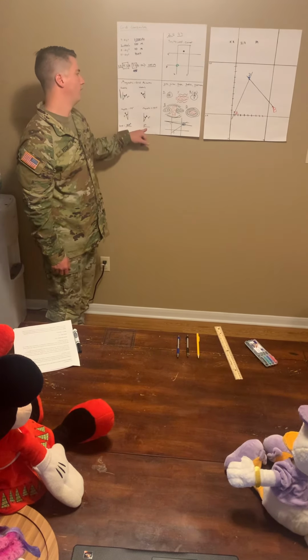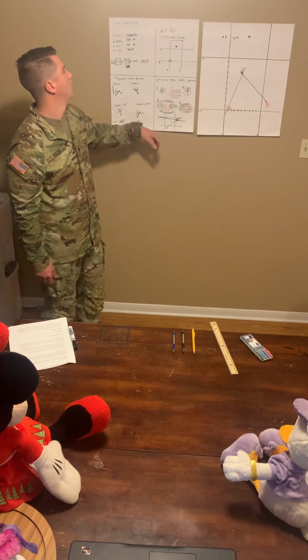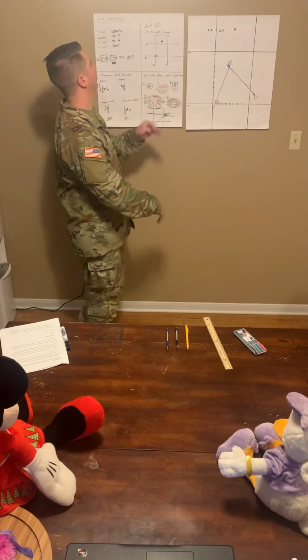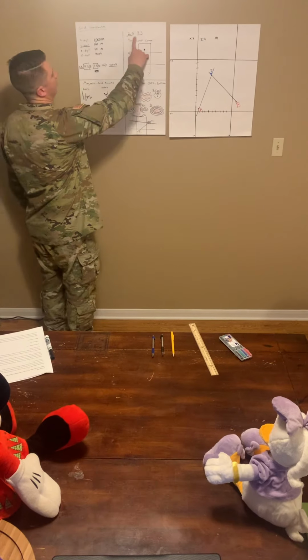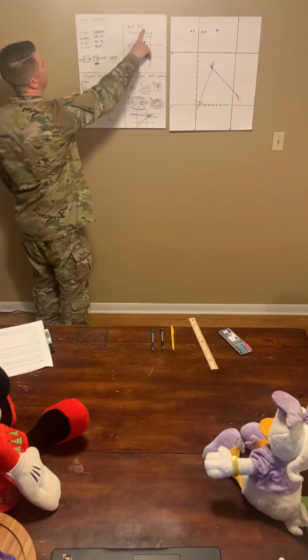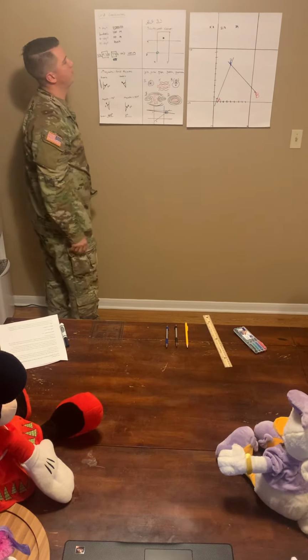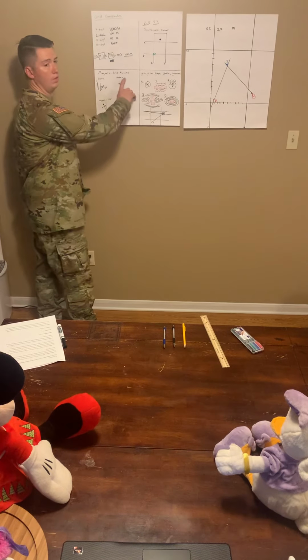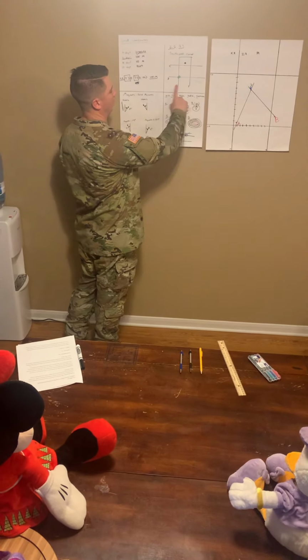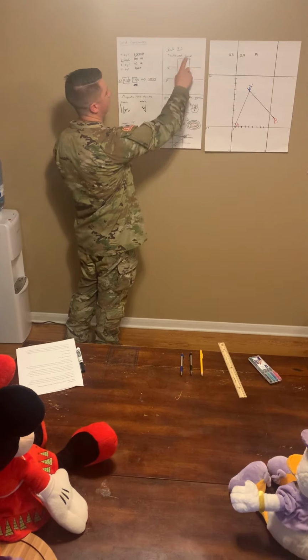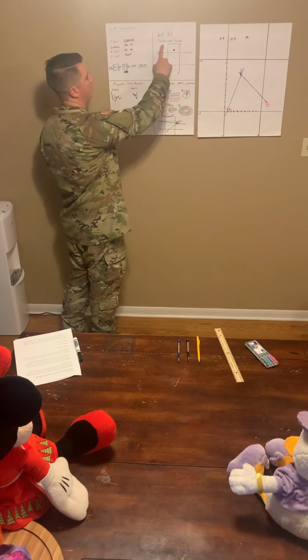So when plotting your grid coordinates, here we're going to use just a simple 4-digit grid coordinate of 2593. So we're going to go left to right, top to bottom. We're going to start in the bottom left corner.